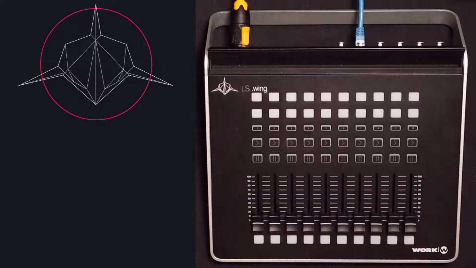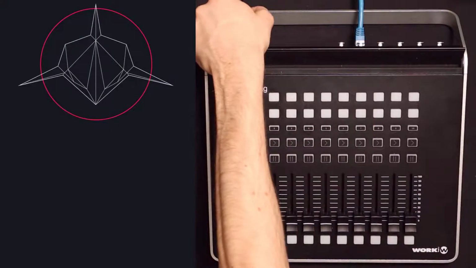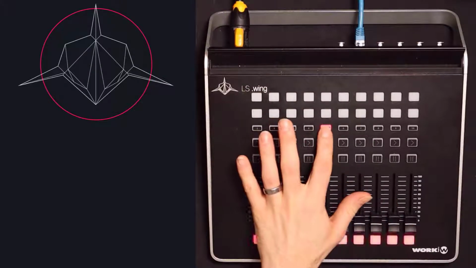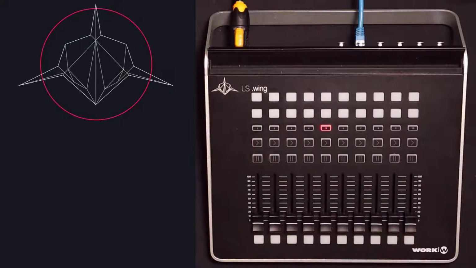The LS Wing offers the ability to be controlled by OSC, or Open Sound Control, and also to control Open Sound Control or OSC devices. To begin, let's turn on the wing by applying power, and then we'll press number 5 if it's not already selected for OSC.